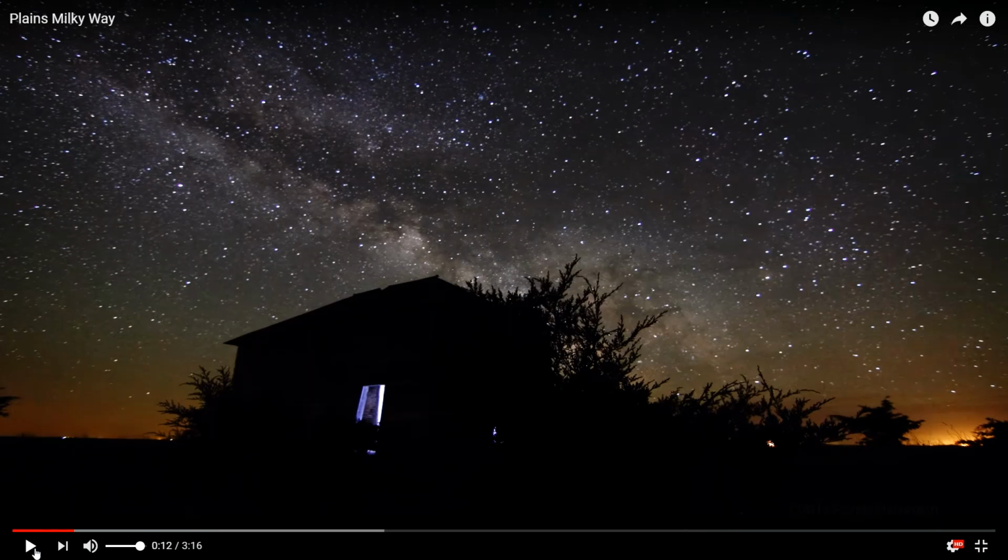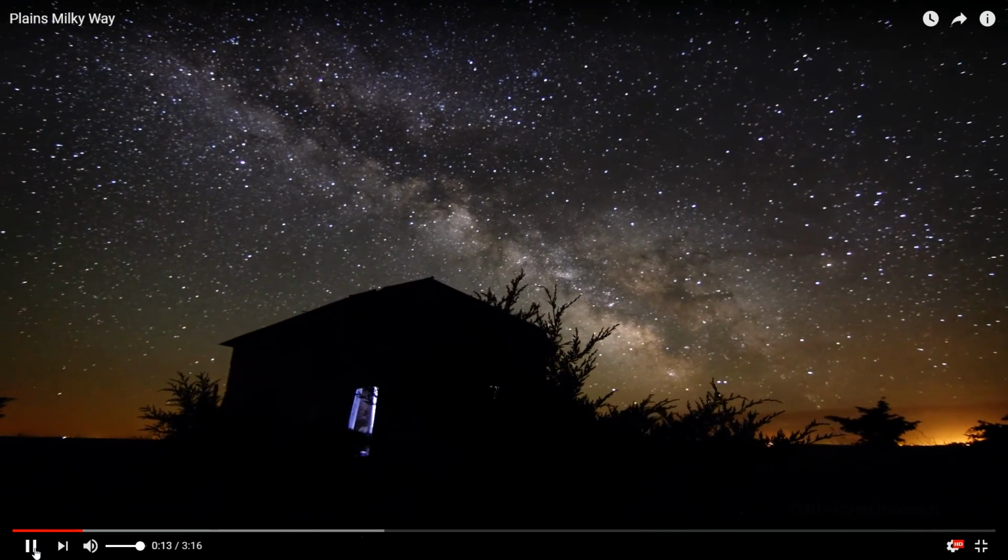So this is actually a time lapse of the planet looking up at the stars, and the planet moving looks like the stars are moving.